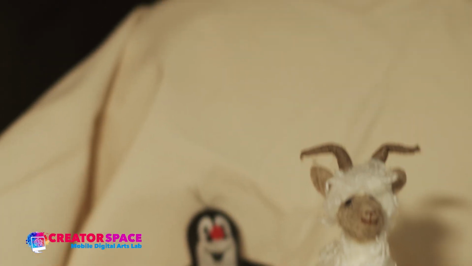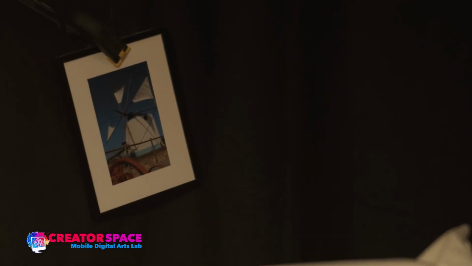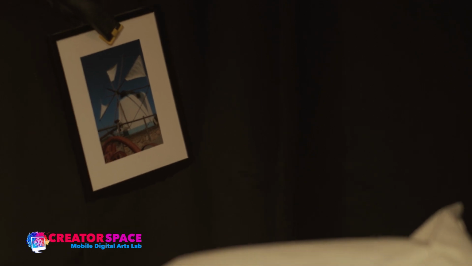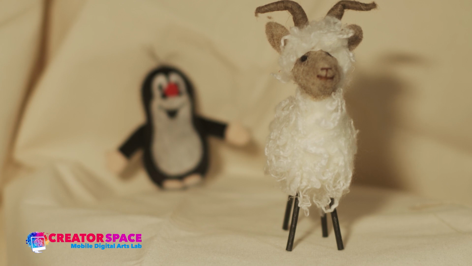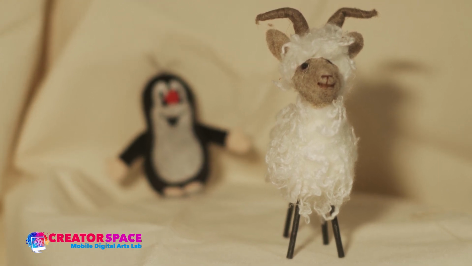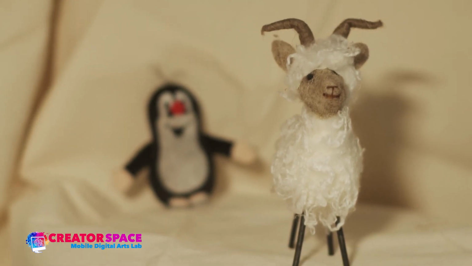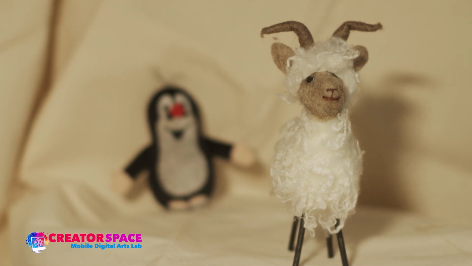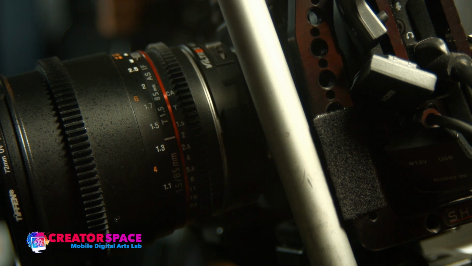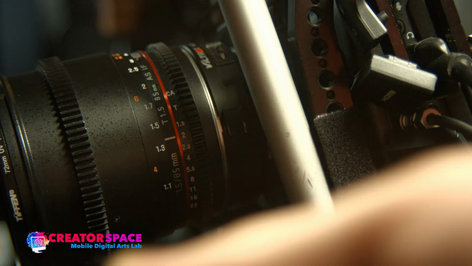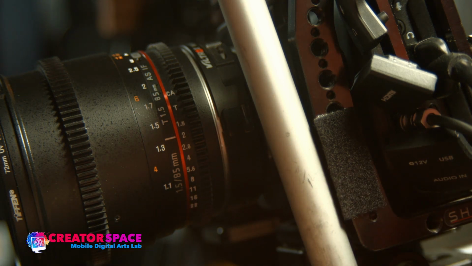So now you can add some more dynamic work, which is actually focusing from the photo to the penguin to the goat. So we can do a move, so that's a tilt, and we can also do a focus pull. Now one of the cool things too that we can do is we can add a follow focus unit. So I just wanted to demonstrate what that ends up looking like. So I'm just going to put this follow focus unit right onto the rods here.